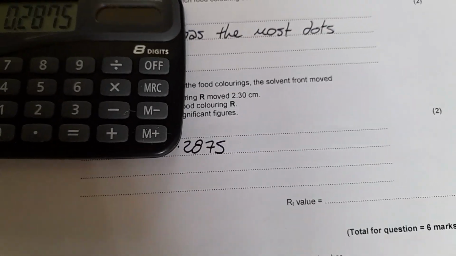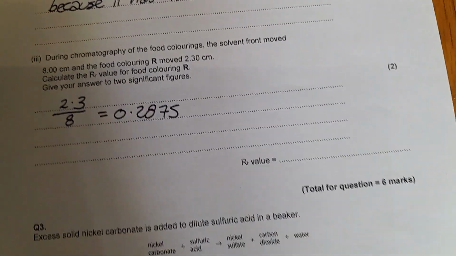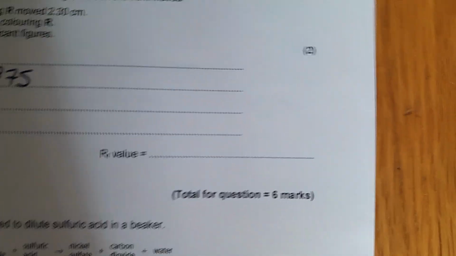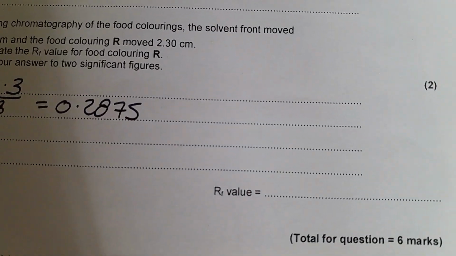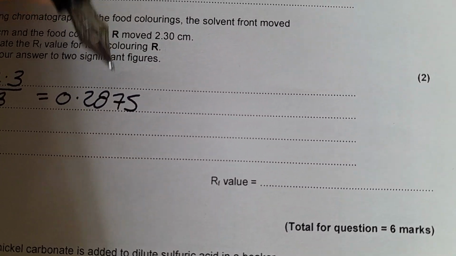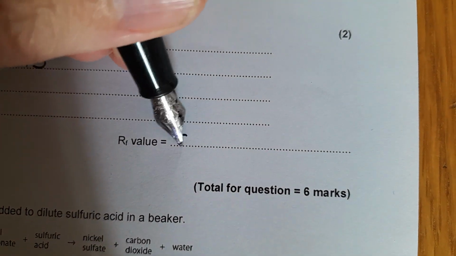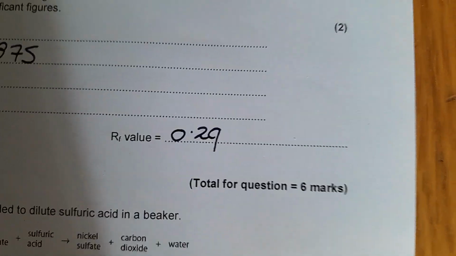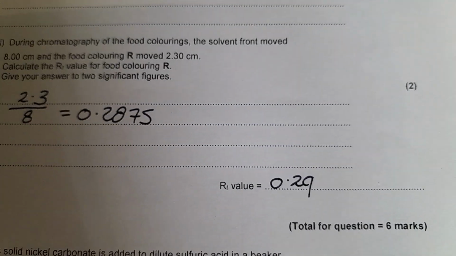So anyway, 2 significant figures. The zeros, leading zeros, are never significant. So my first significant figure is 2. My second significant figure is 8. But because the third one is 7, I will have to round it up, making my RF value 0.29 to 2 significant figures.